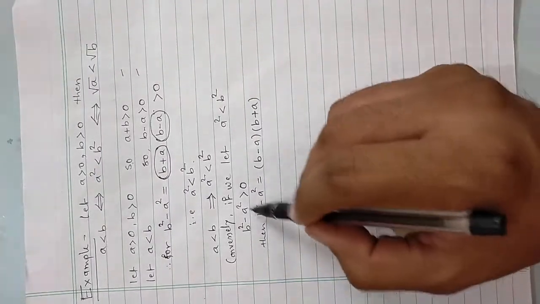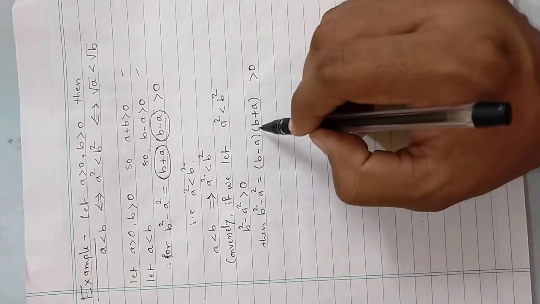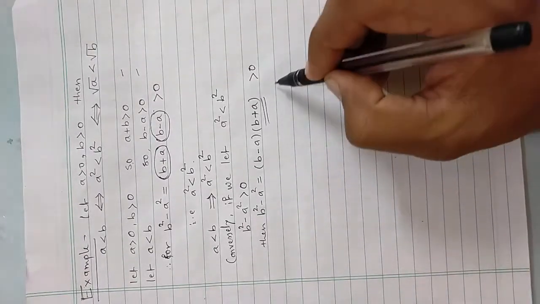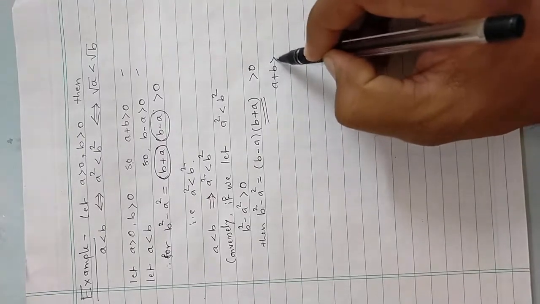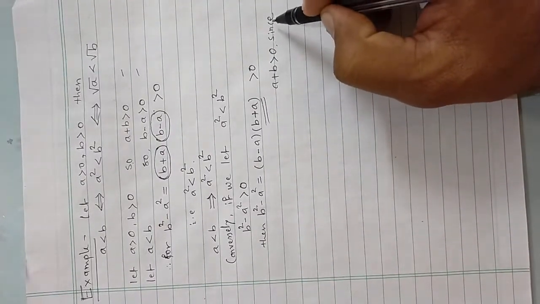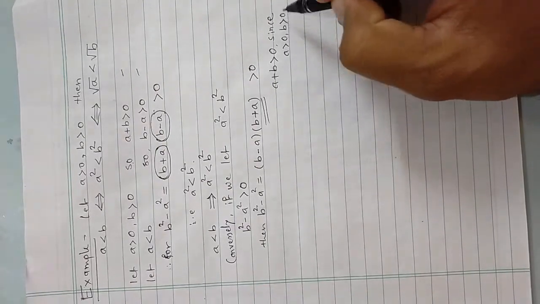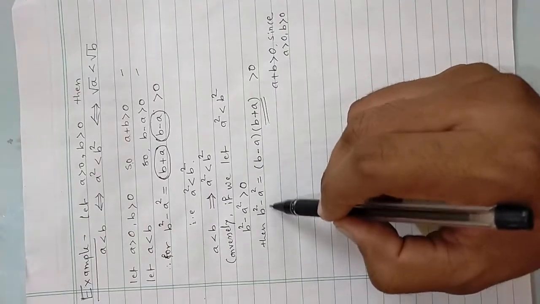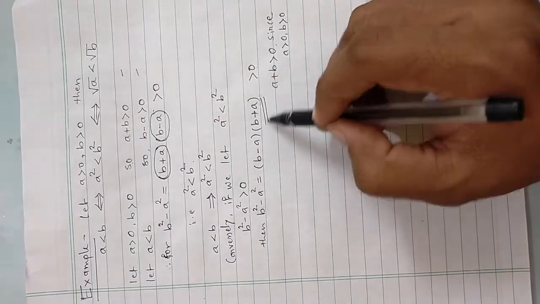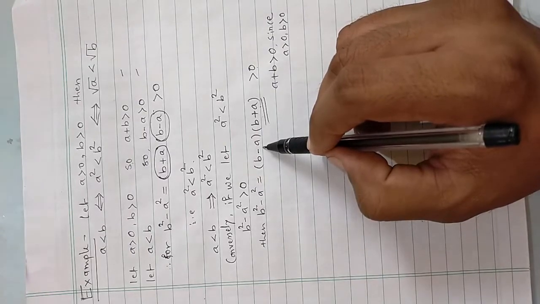The same way, as we consider it should be positive, and we know that a plus b is positive. Why? Since a is positive and b is positive, their addition has to be positive. So this thing is positive and one of the factors is positive, so the other factor should also be positive, right?